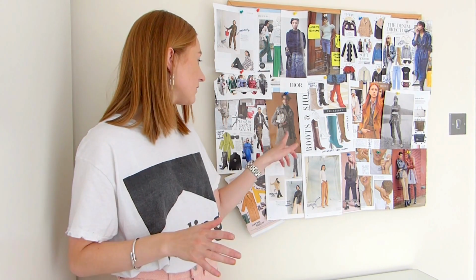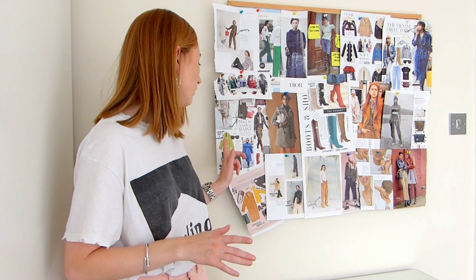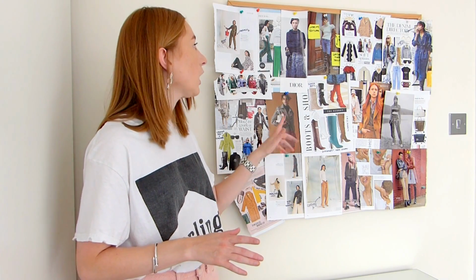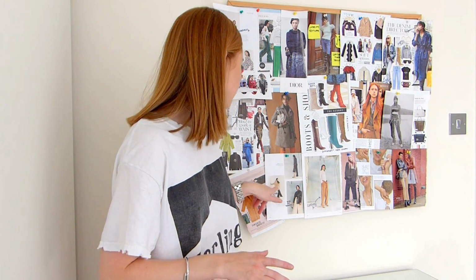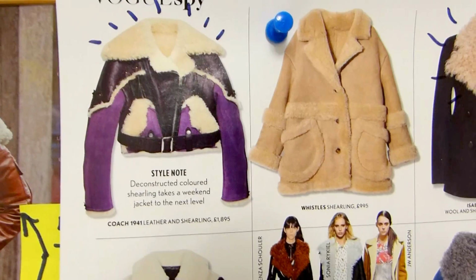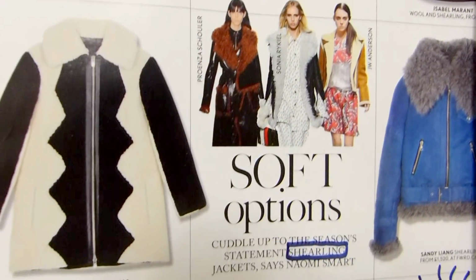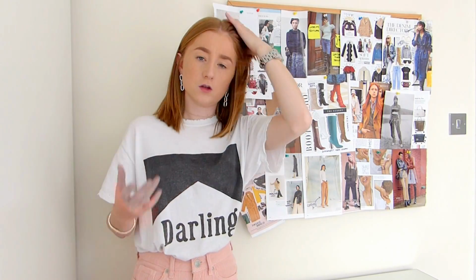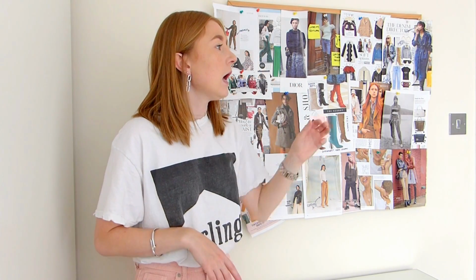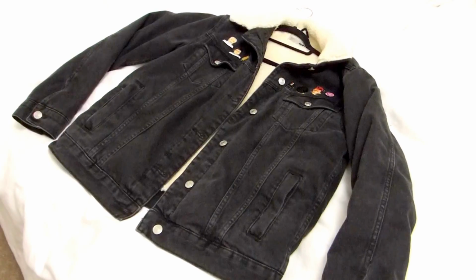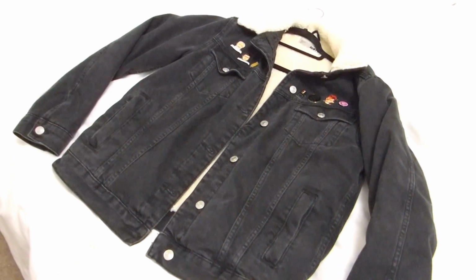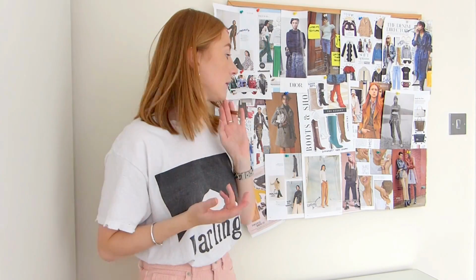Another thing I've been loving is oversized coats. I keep seeing this a lot lately. Maxi, pea coats, what else? Big shearling coats. I've got a load of coat options up here. Jackets with lots of fur and shearling. I really, really like the look of that, as long as it's faux fur and shearling. My jacket from Topshop that featured in the other video has shearling around the top and inside as well, so that's super warm. So that's really on trend at the moment too.